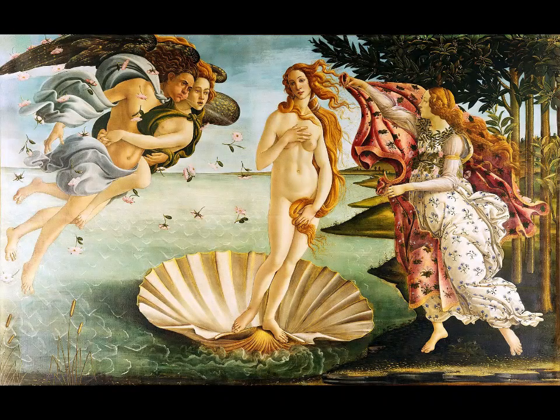I see. So those elongated limbs, the graceful curves, they're all part of his effort to create an idealized vision of beauty. Precisely. A vision that goes beyond the limitations of the physical world. And because of his mastery of these techniques, Botticelli's vision has continued to resonate throughout history, influencing artists for centuries. I mean, even today in the 21st century, people are still captivated by his work.